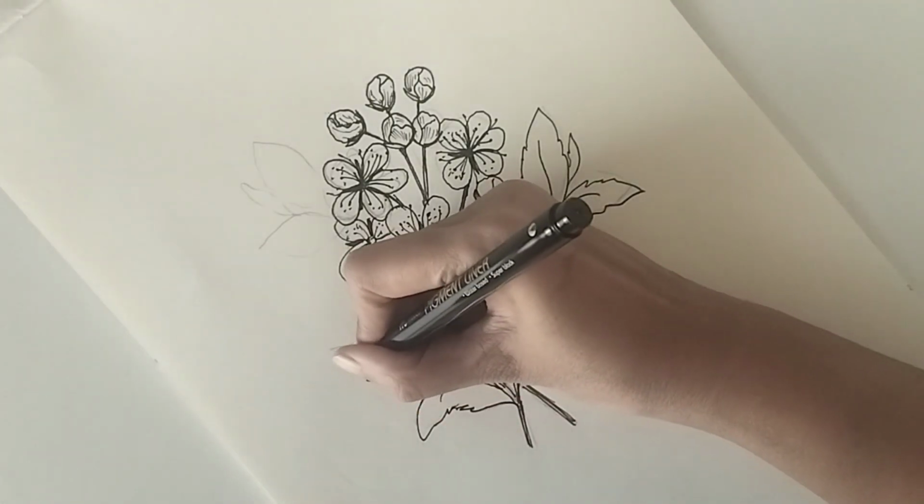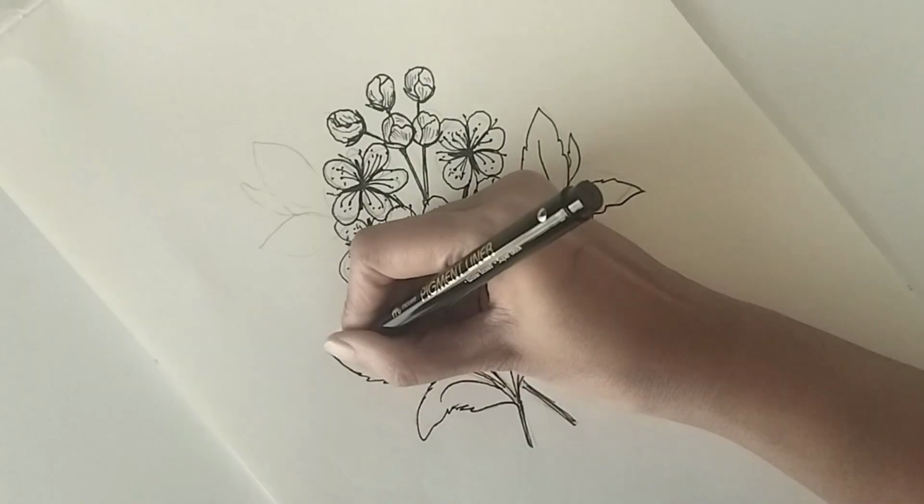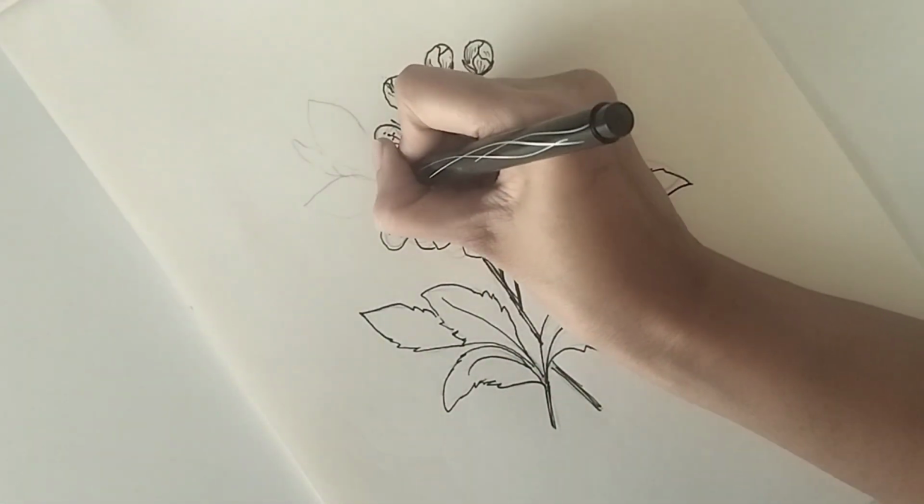So I have a few more leaves here, so let me do this and then we are going to jump into the next step.